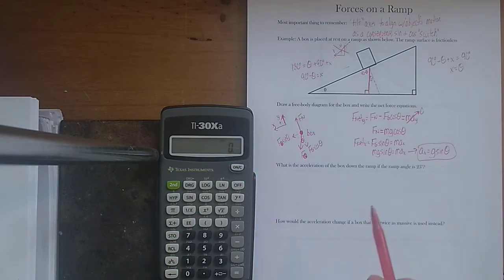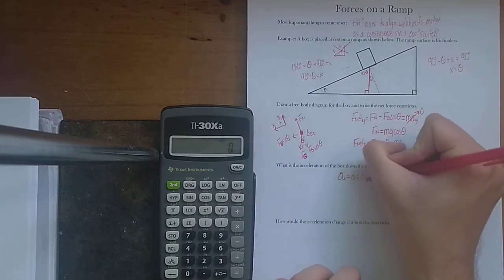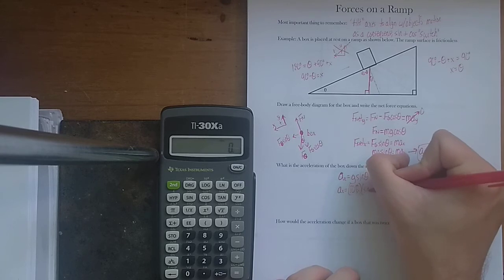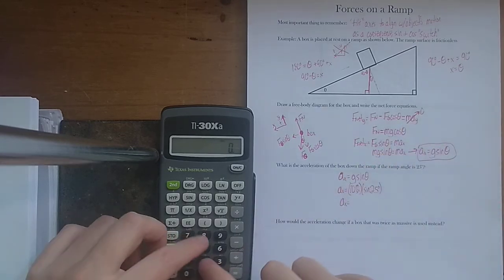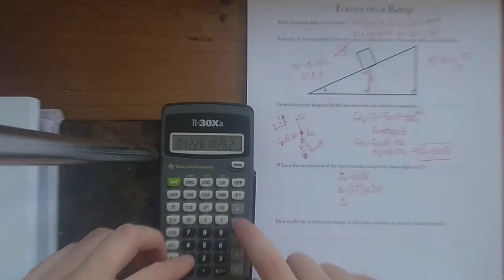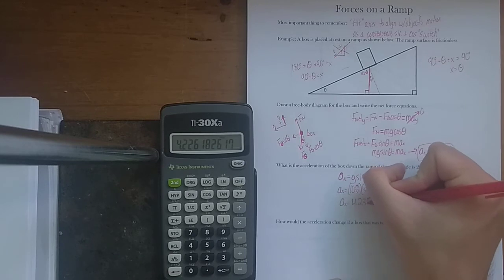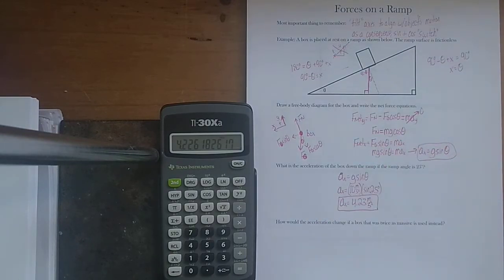What is the acceleration of the box down the ramp if the ramp angle is 25 degrees? Well, since ax equals g sine theta, and in this class g is 10 meters per second squared, times the sine of 25 degrees. Sine of 25 times 10, that's 4.23 meters per second squared. Okay? And we can actually test that in class, and we'll prove it.